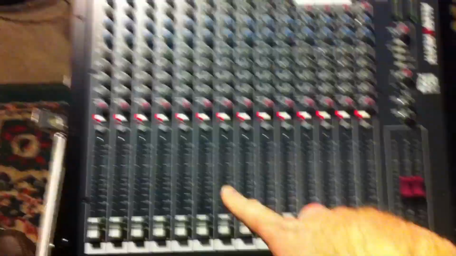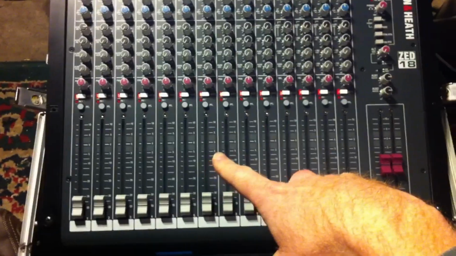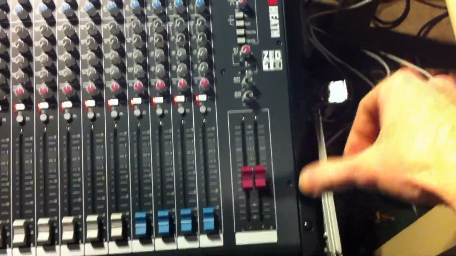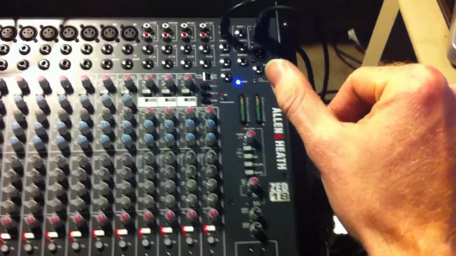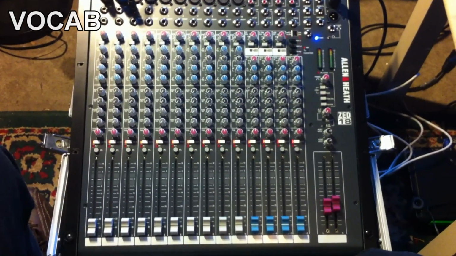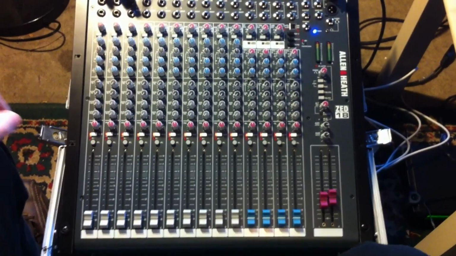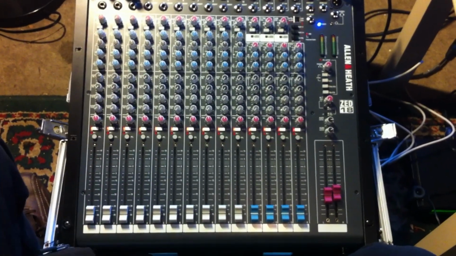So under all of our inputs, we have all the controls that control each individual input. And to the right, we have all the controls that control all the outputs. Now first, let's start with some very general terminology. These are some words that you'll commonly hear.